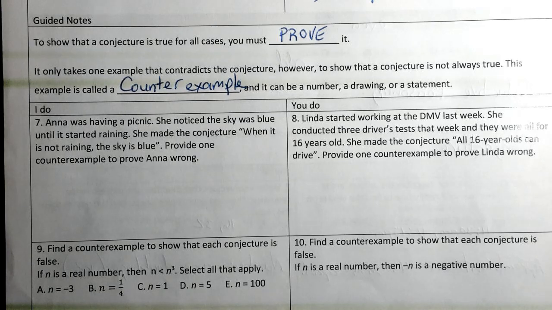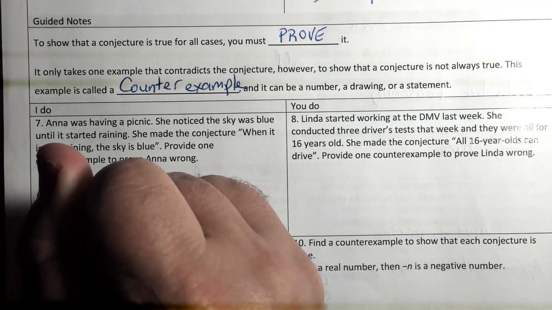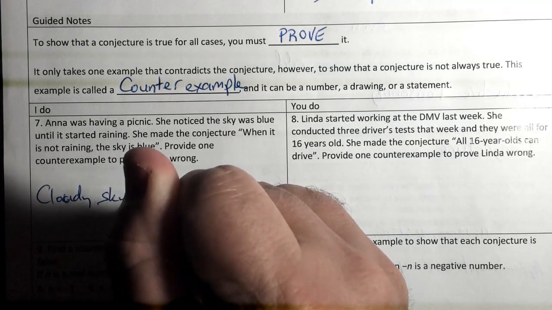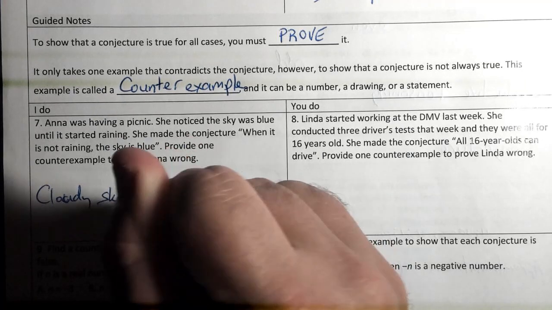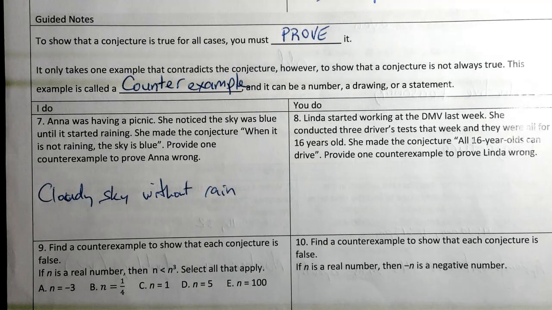So, when it's not raining, the sky is blue. Well, have you ever seen it cloudy and not raining? Yeah, me too. So, a cloudy sky without rain. Kind of paraphrasing here to give us less to write.